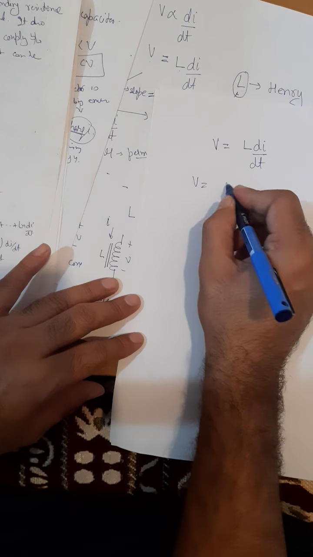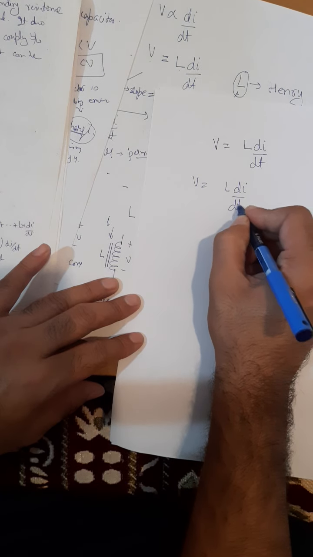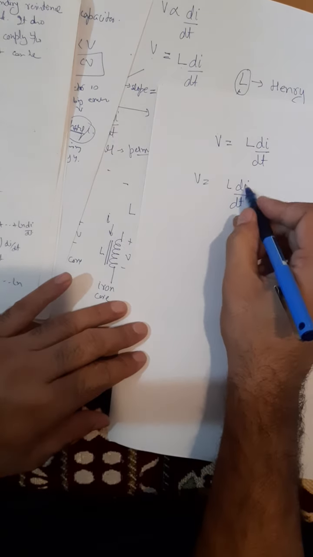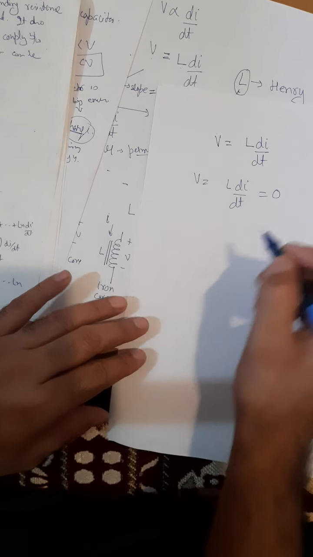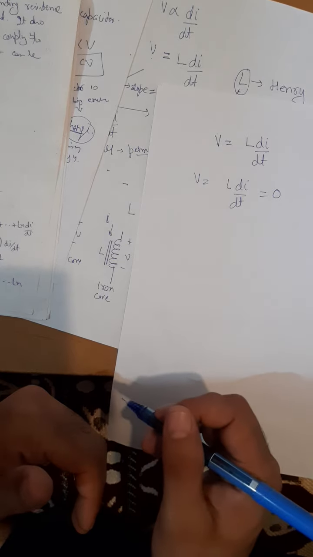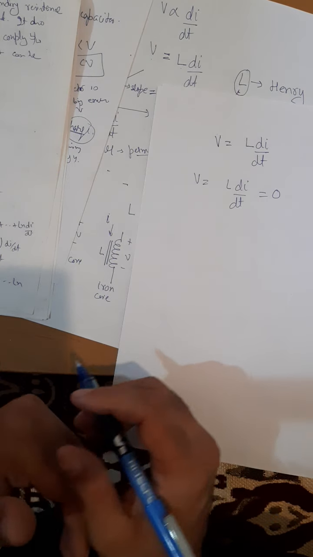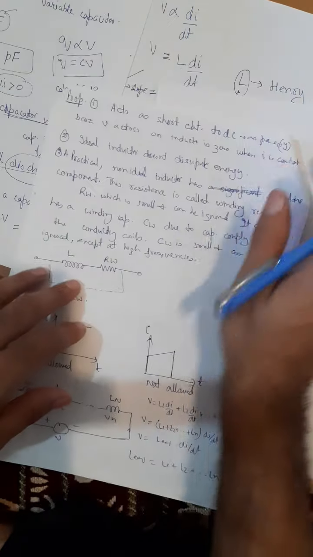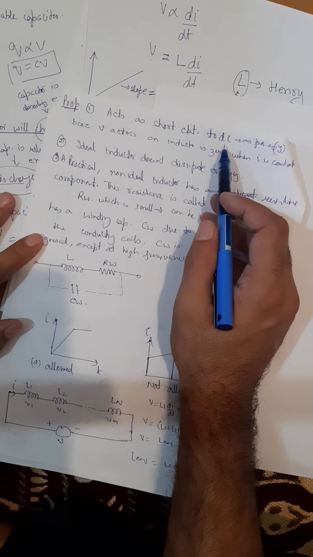So V is equal to L di by dt. Since di by dt is equal to 0, V will be equal to 0. So what do you mean by zero voltage? Zero voltage means short circuit. If the voltage is 0, it represents a short circuit. So that is why I am writing that an inductor acts as a short circuit to DC.